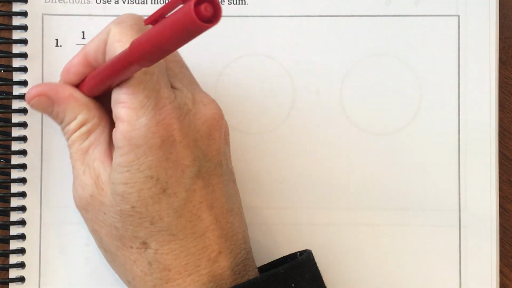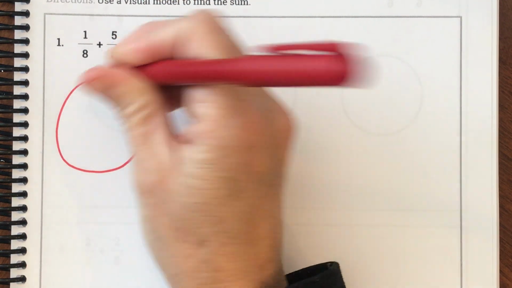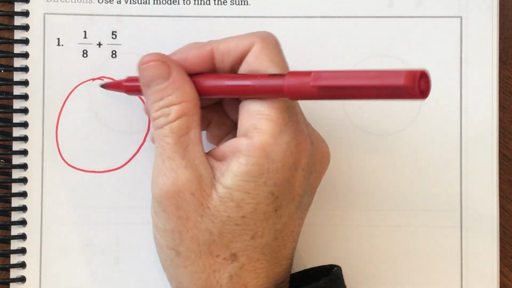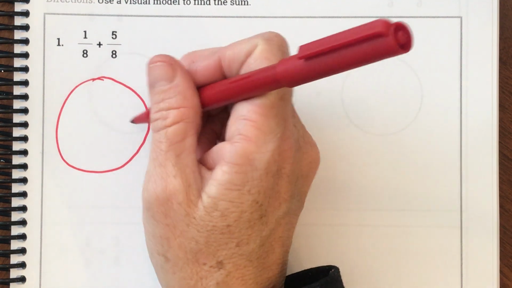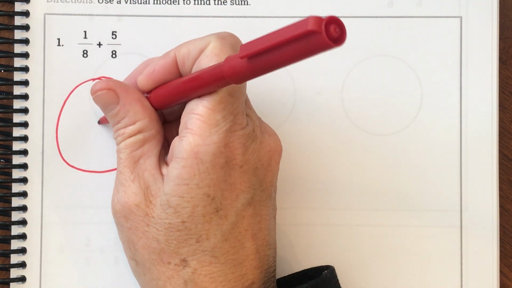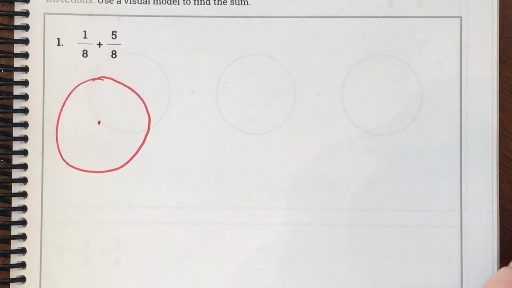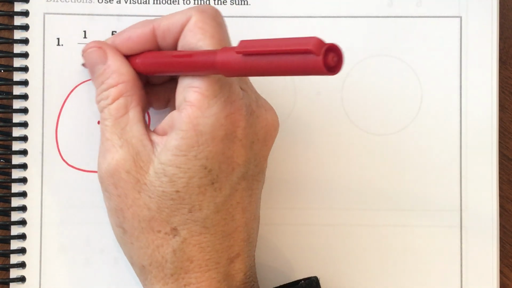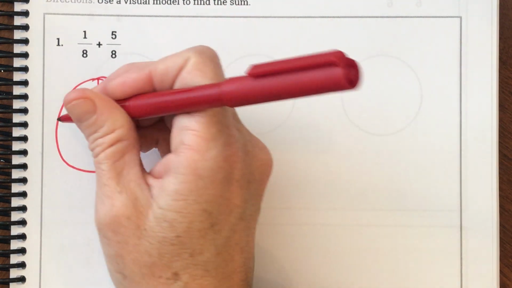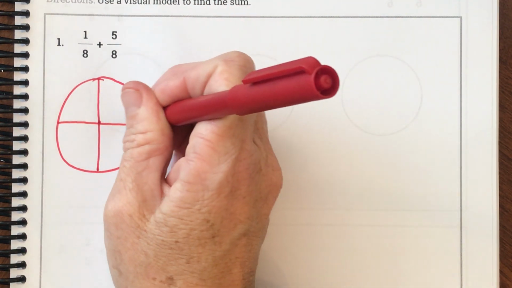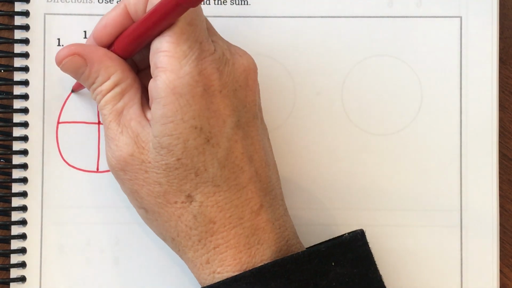So I'm going to say 1/8. When you divide or partition, which means cut or divide, you make sure for circles, you always go through the center. So the 8 denominator tells me I need to cut this into 8 parts.